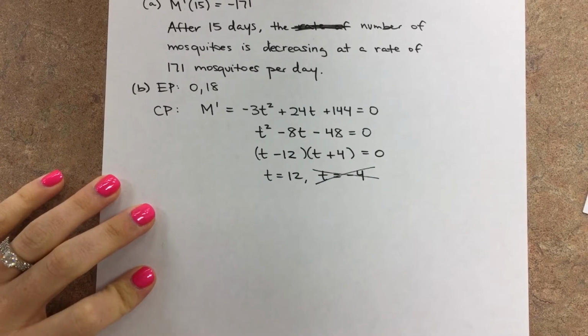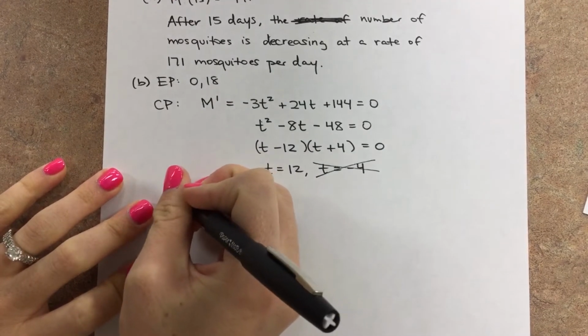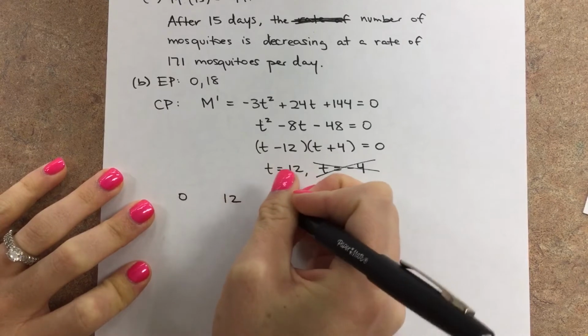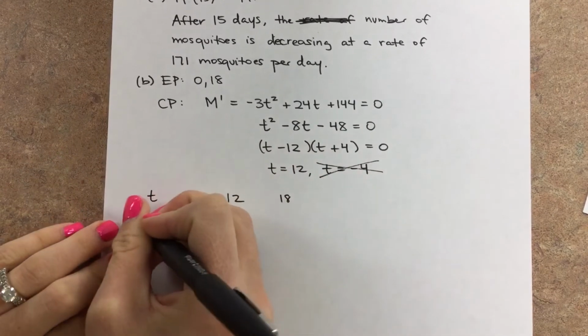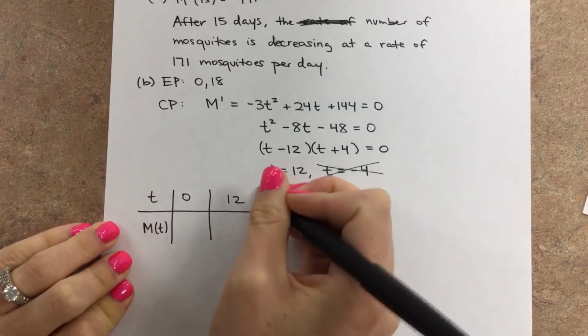Remember, you don't have a calculator, so we're going to be doing a little bit of arithmetic here. So we have 0, 12, and 18. We're going to make a table with time and number of mosquitoes. The 0 is going to be easy, right?